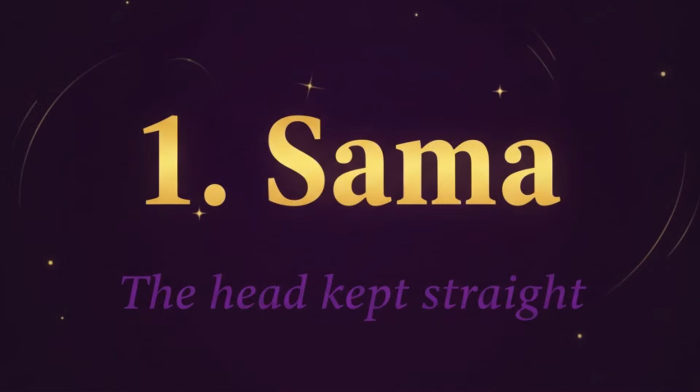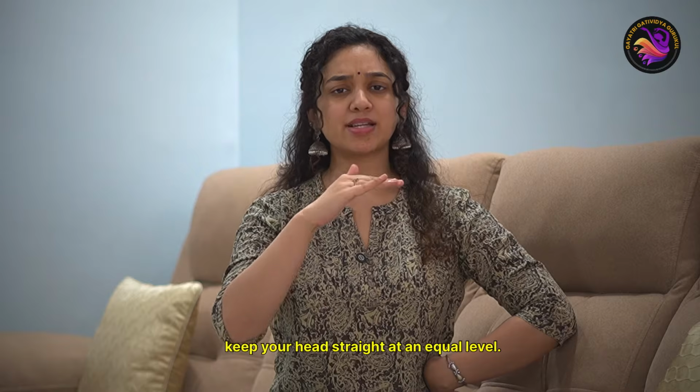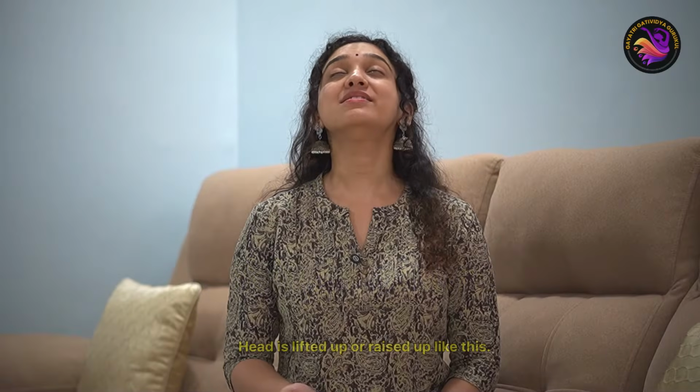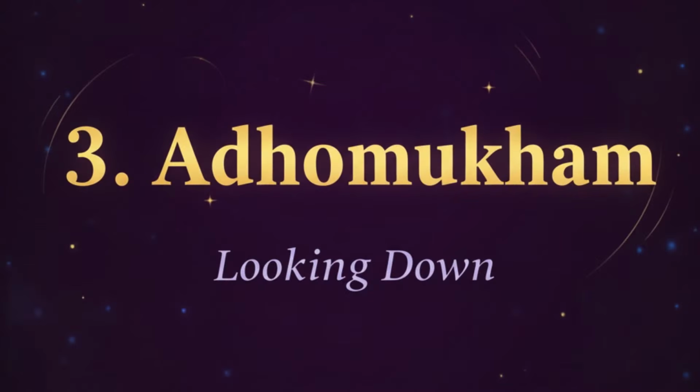The first one is Sama, that means to stand straight. Keep your head straight at an equal level. This is usually done before you start a particular adavu. Next is Udvahitam, to look up. Head is lifted up or raised up like this, which means as if you're looking at something up into the sky. The third one is Adhomukha.